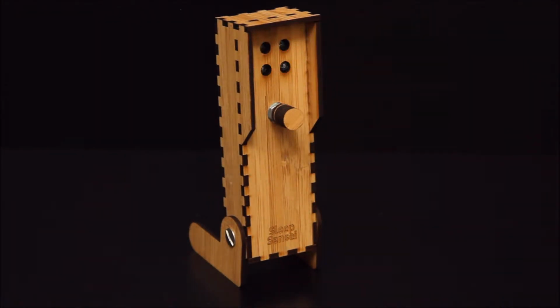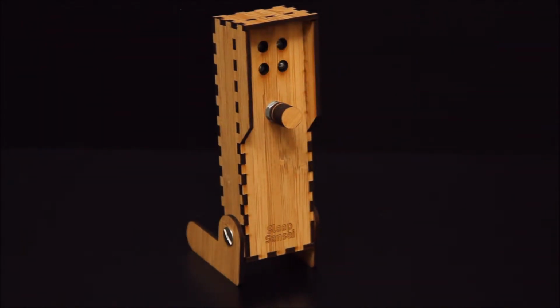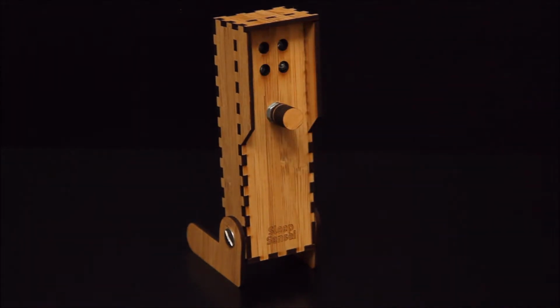Hitting it again, it flashes 3 times for Profile 3. And once more, flashes 4 times for Profile 4. If you press it once more, it will turn off.